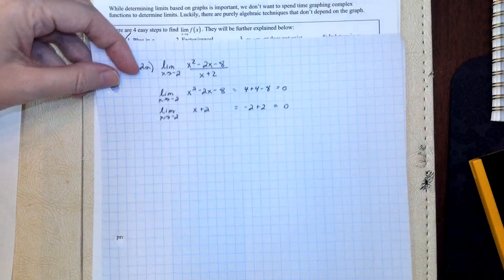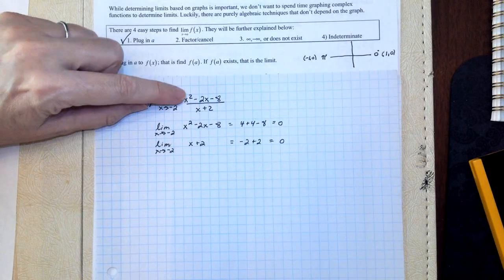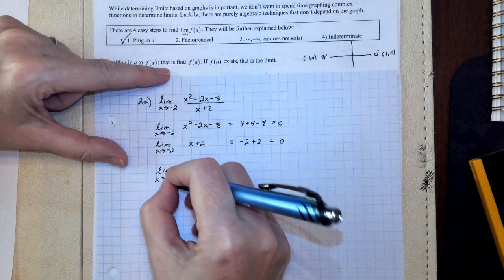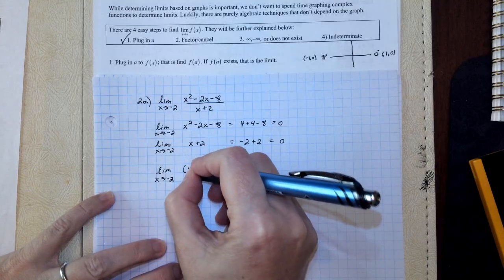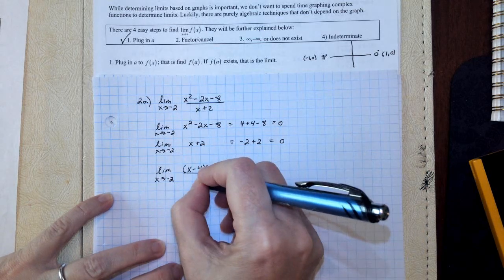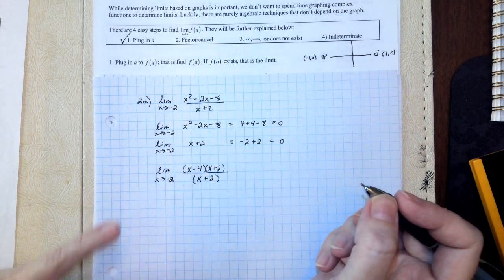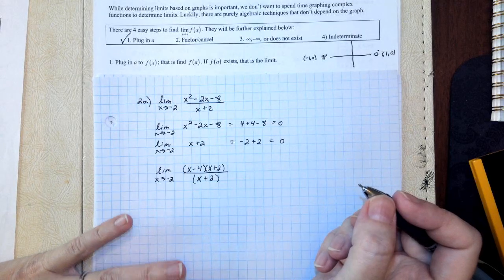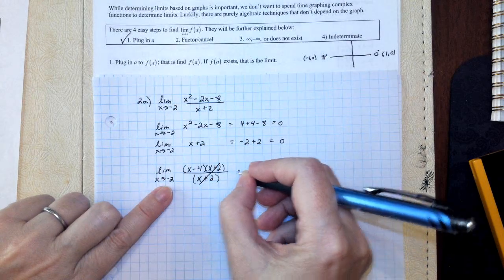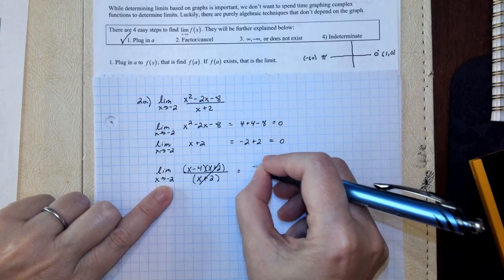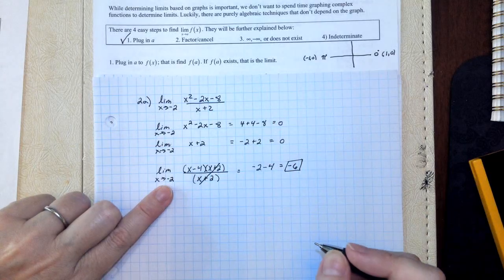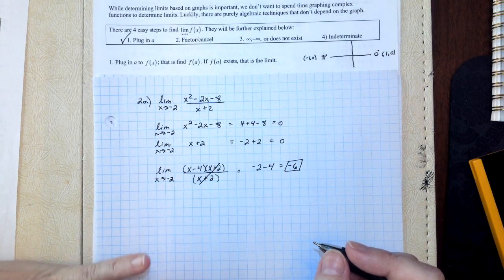So the next thing that I want to try is, hey, can I take anything out? This looks like this is factorable. So I'm going to try this. The limit as x approaches -2, and I'm going to factor this out as (x minus 4)(x plus 2) all over x plus 2. Now, notice I'm using my parentheses so I can clearly see what's going on. This now crosses out, so when I plug a -2 in there, I'm going to have -2 minus 4, which equals -6. And that's actually the limit that I'm looking for. So I just had to do a little bit of extra work.